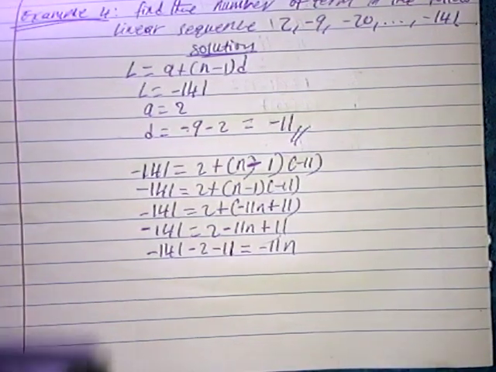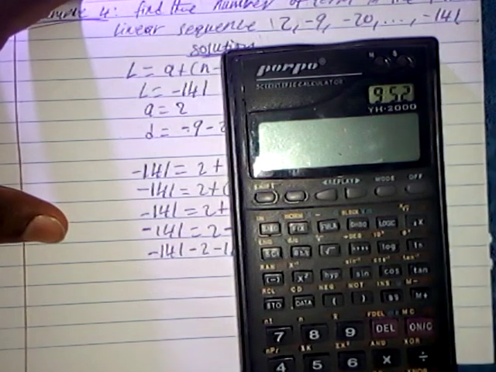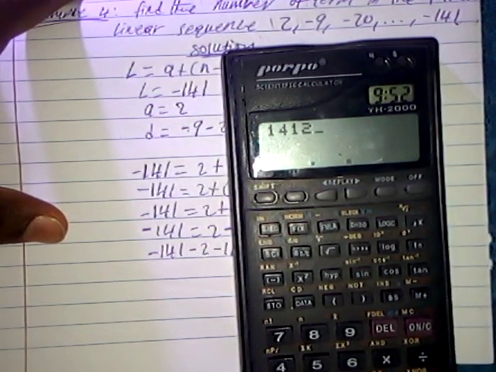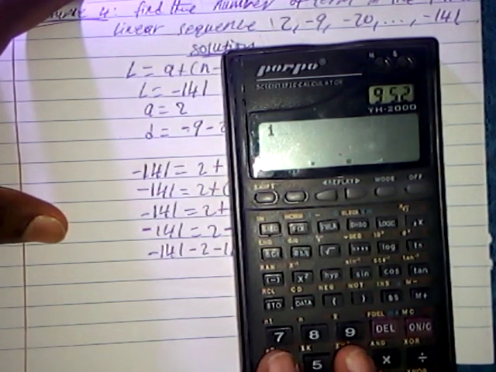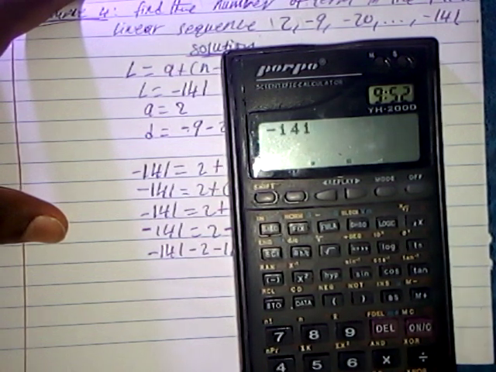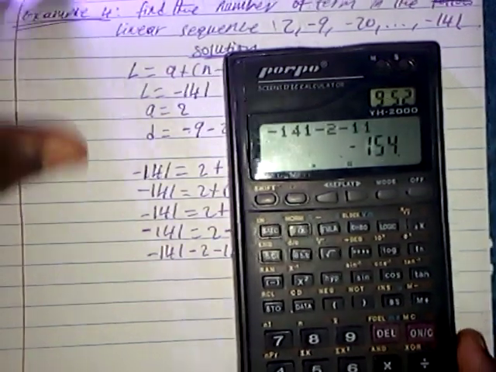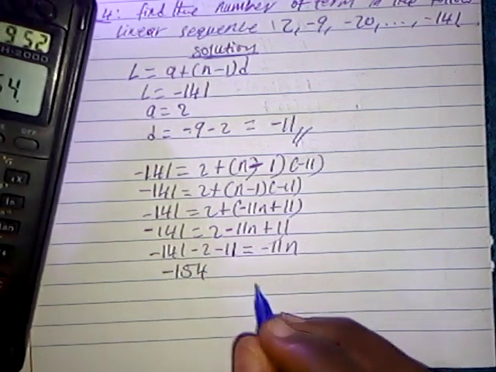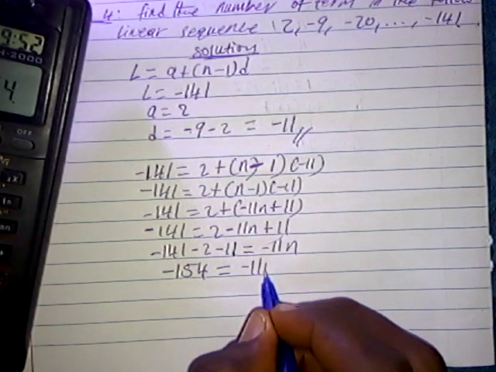Now if we use our calculator, minus 141 minus 2 minus 11, we are going to have minus 154. You see? Minus 154 equals minus 11n.